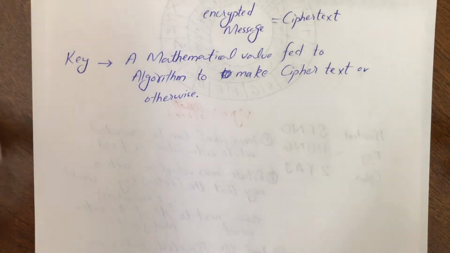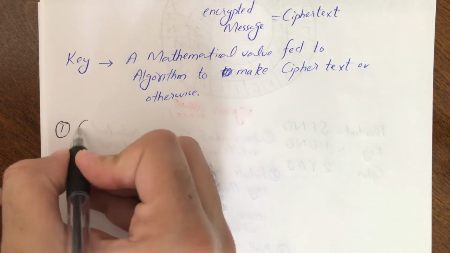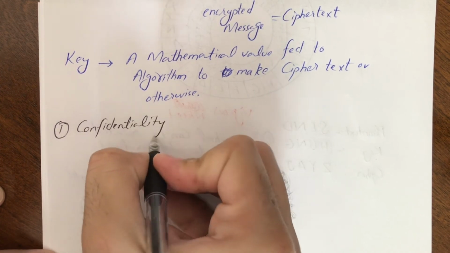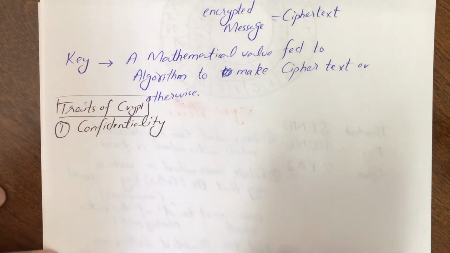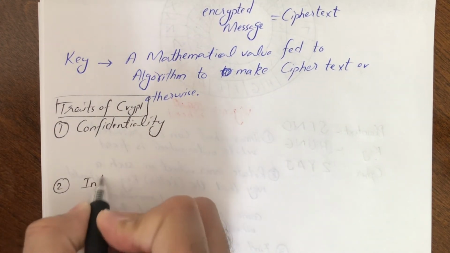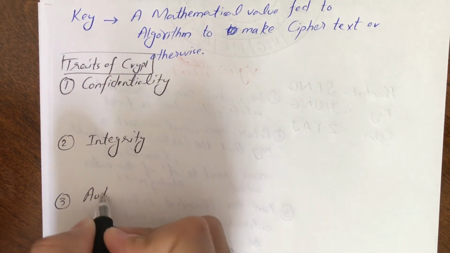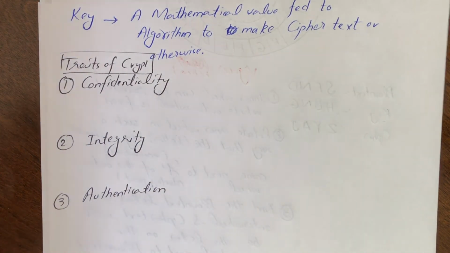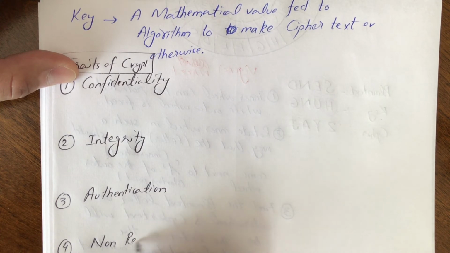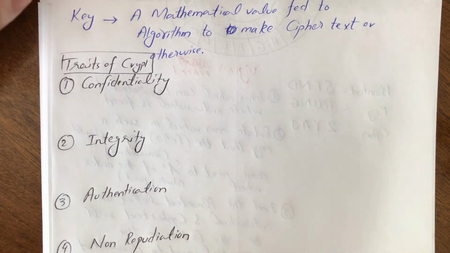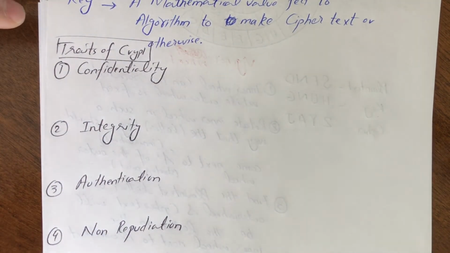Then there are a few other terminologies that we will use again and again, or that we can get with cryptography. One of the basic traits of cryptography is that it provides confidentiality. These are the traits, or you can say properties, of cryptography. We can get mainly 4 main things with cryptography: confidentiality, integrity, authentication, and non-repudiation. Availability is also another factor, but these are the 4 main traits of cryptography. The first one is confidentiality, and I know everybody is already familiar with it.